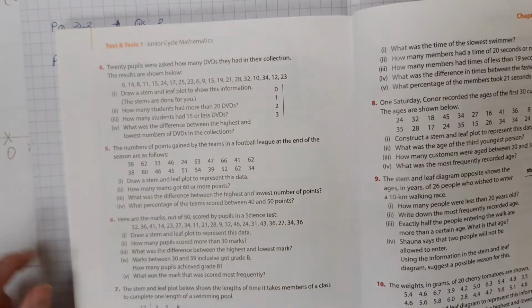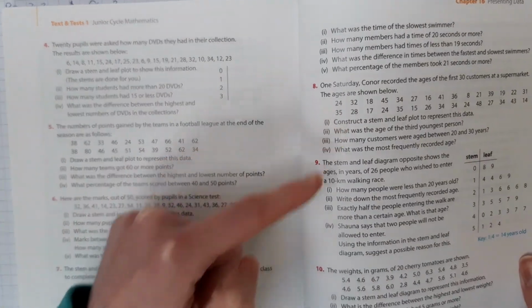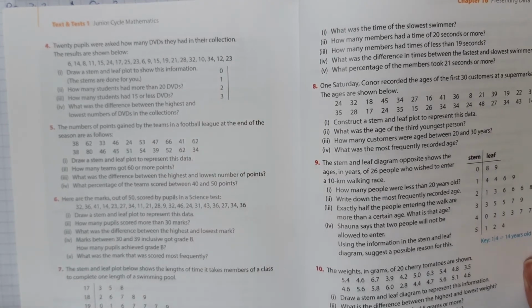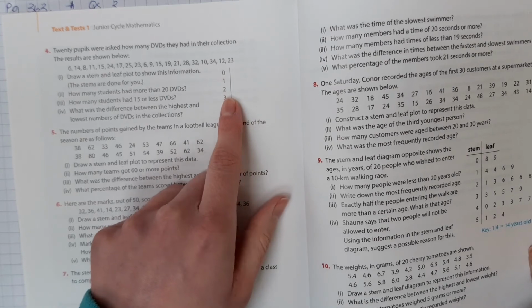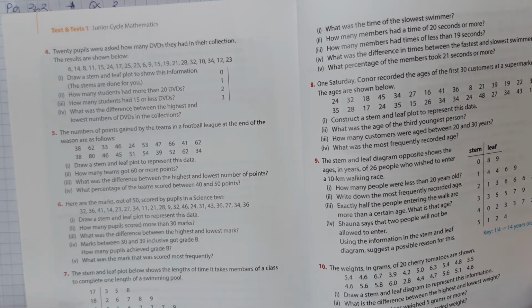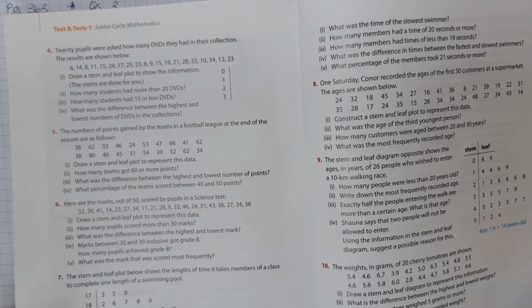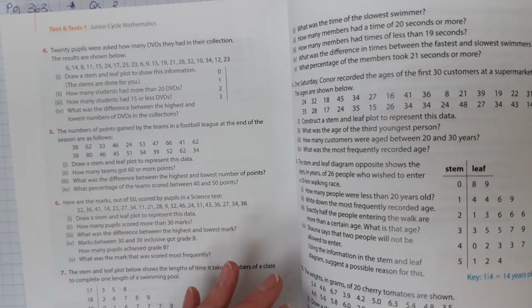So as you can see, 4, 5, 6, 8 and 10 all include you having to draw out the stem and leaf plot. Question 4 shows you how to actually start it off. Question 5 doesn't. So we'll just do 2 more and we'll leave it there for today. So that'll be questions 4 and 5. Now, when it comes to Wednesday, we'll kind of continue on with this, but as you can see, we're pretty much to the end.